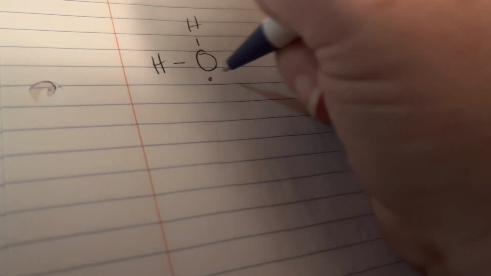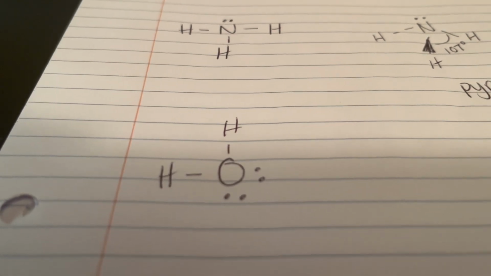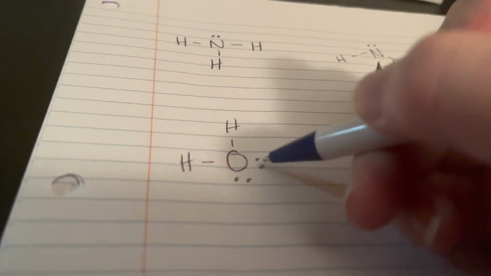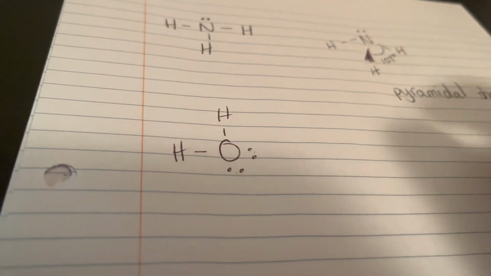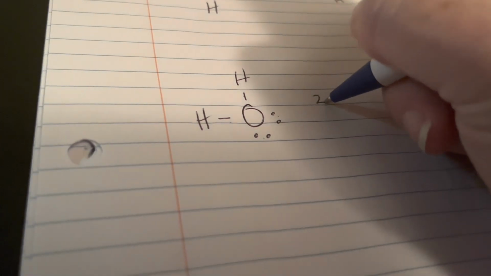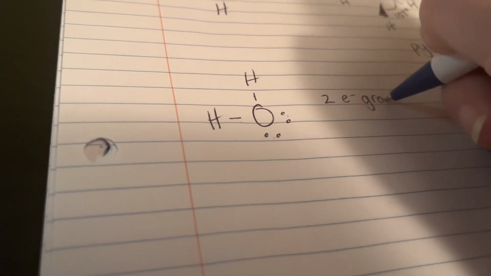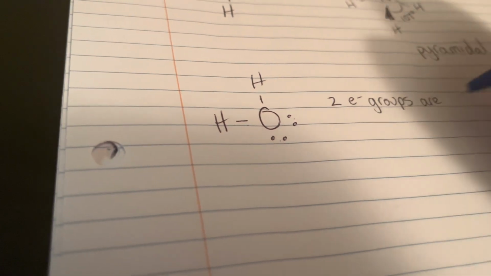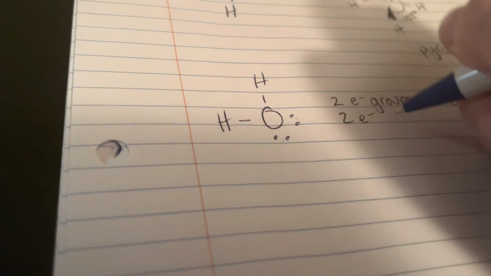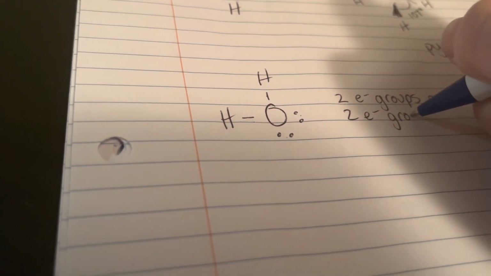All right, let's look at water now. Okay, so what's going on with water? There are 4 electron groups. 1, 2, 3, 4. 2 of the electron groups are bonds, right? 2 of these electron groups are bonded. And 2 electron groups are unbonded electron pairs.